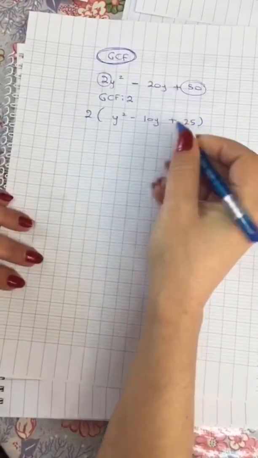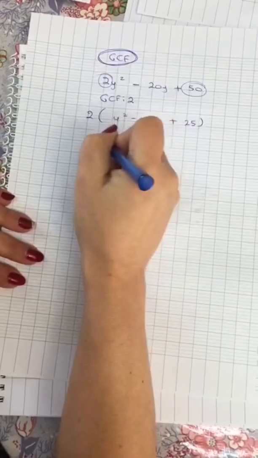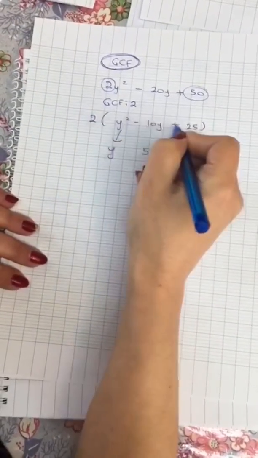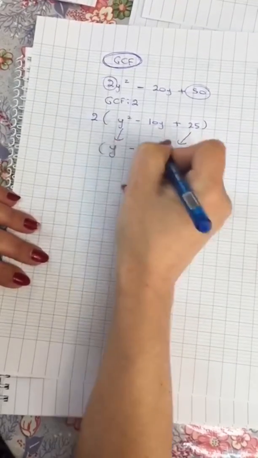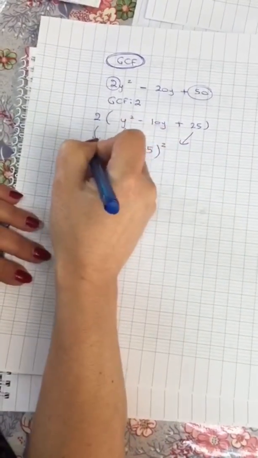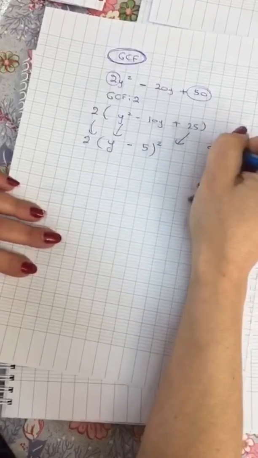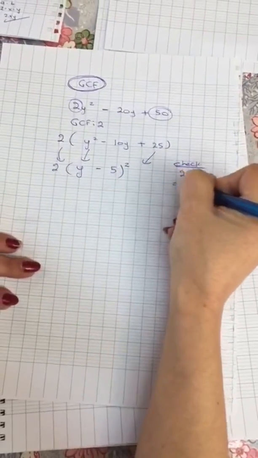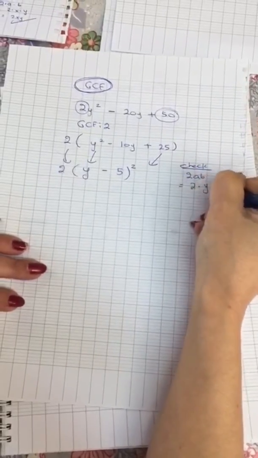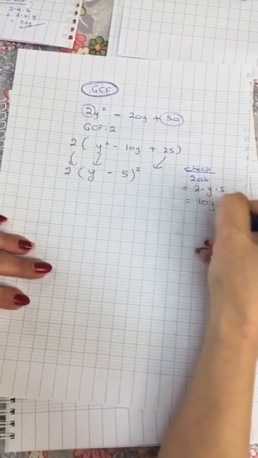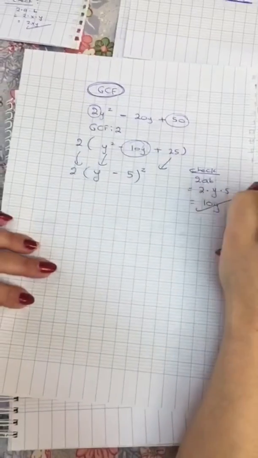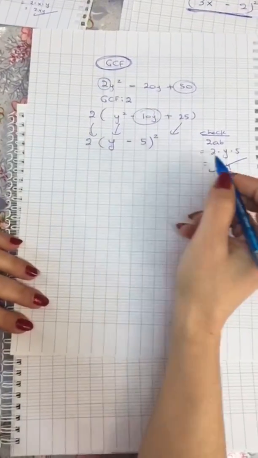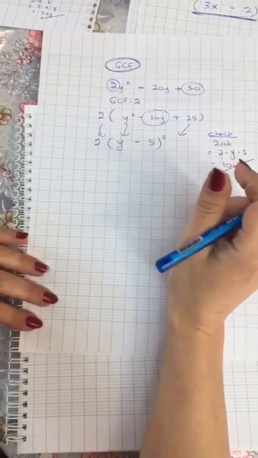Now, can I find a radical? Yes. What's the radical of y²? It's a y. What's the radical of 25? It's a 5. A negative and a plus give me a negative to the second power. I don't forget to bring down my 2, which is my GCF. How do I check? I check with 2ab, which is 2 times y times 5, which is 10y. Is it correct? Yes, it's my second term. Yes, that's correct. Okay, be careful just for your GCF. This is what is very tricky in this lesson.